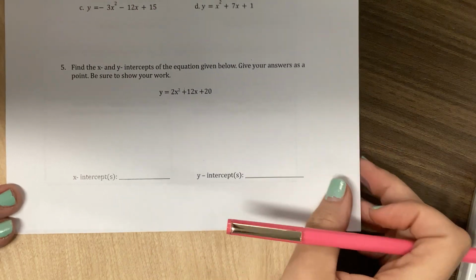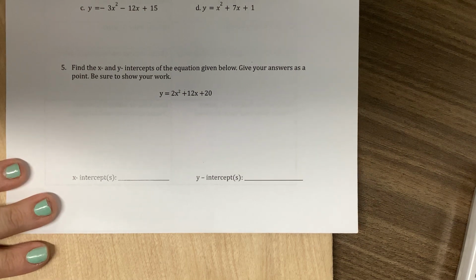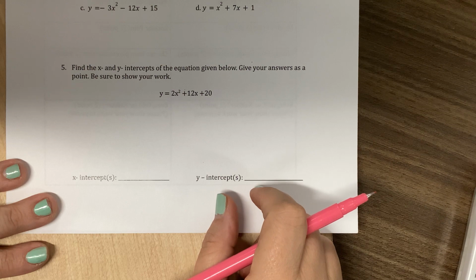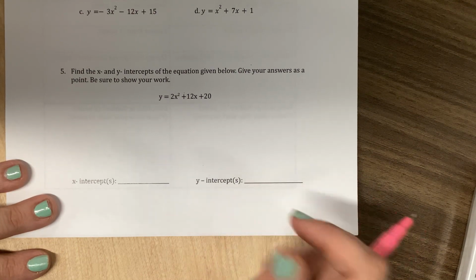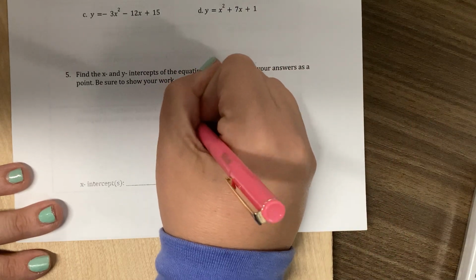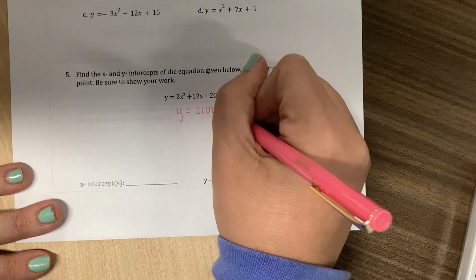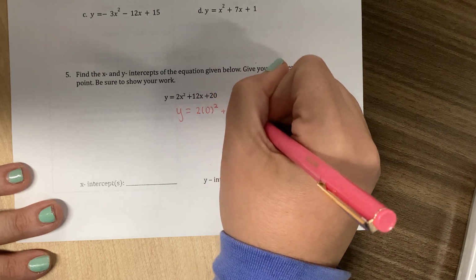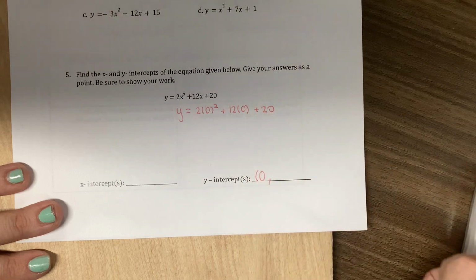Okay, so 5 says find the x and y intercepts of the equation given below. Give your answers as a point. Show your work if necessary. Your y-intercept is always easier because all you have to do is plug in 0 for x and solve for y. So here, y equals 2 times 0 squared plus 12 times 0 plus 20. What is my y-intercept? 20.